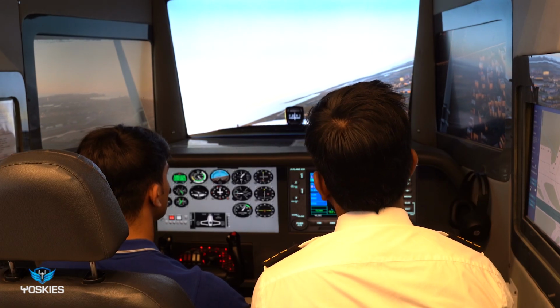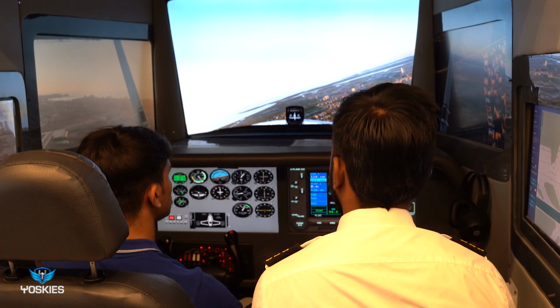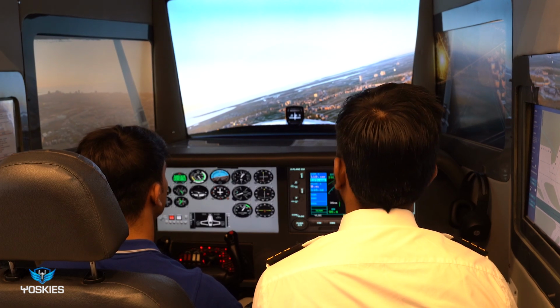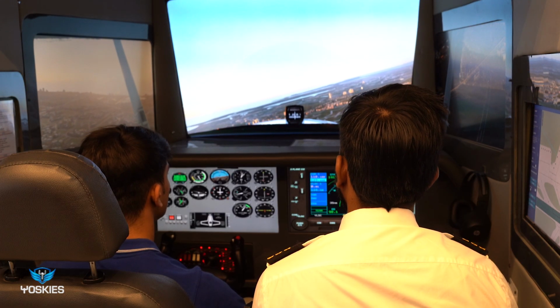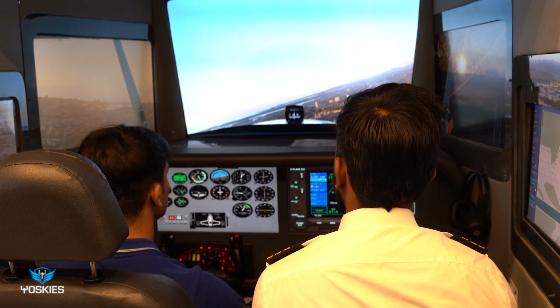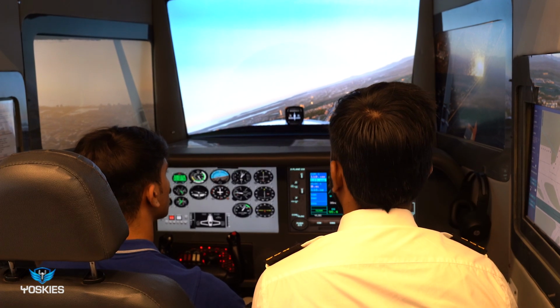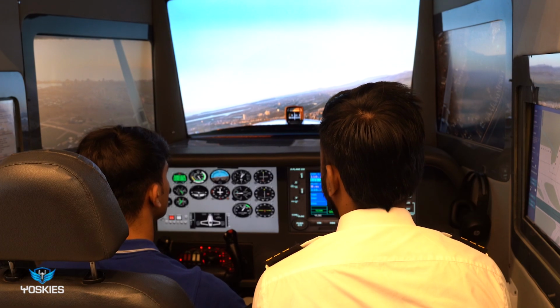We will let the air traffic control also know that we are departing on the midfield left downwind. Right now we have departed. Now we can start the flight.